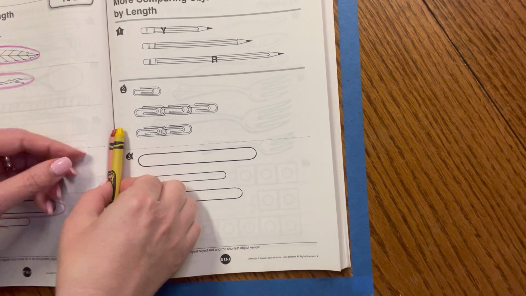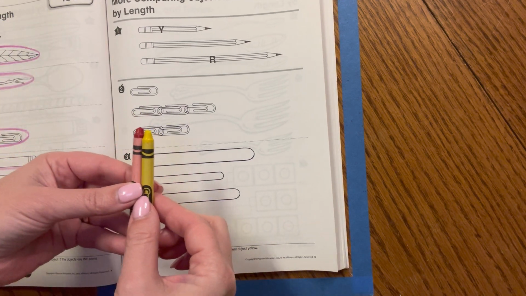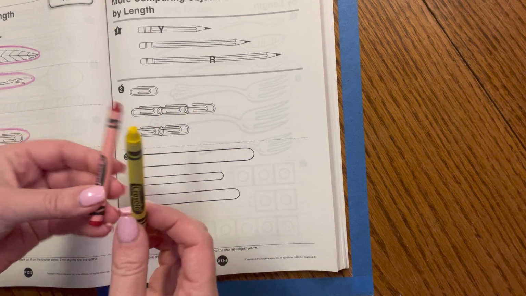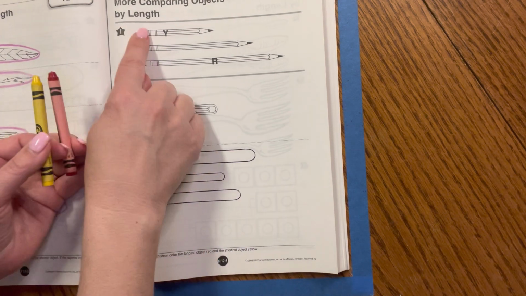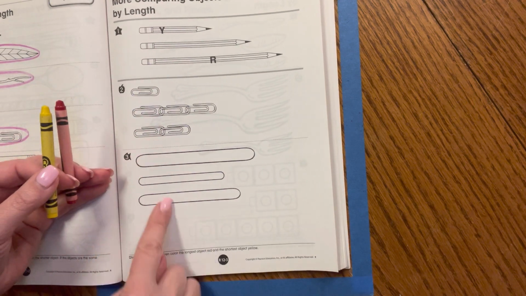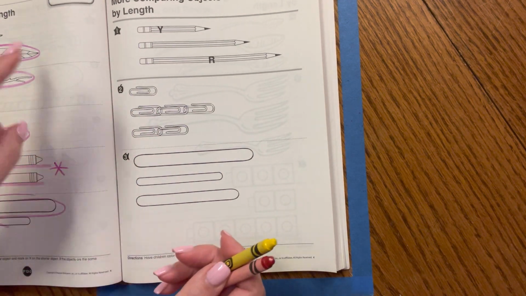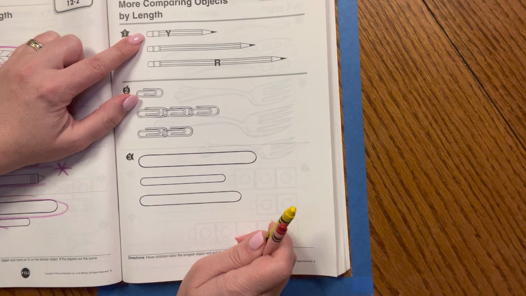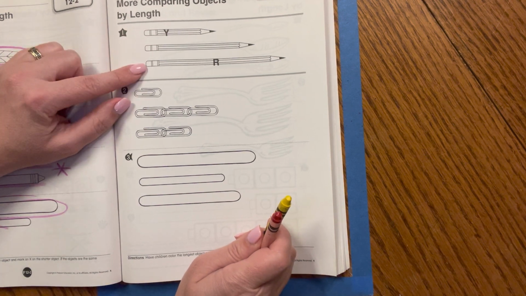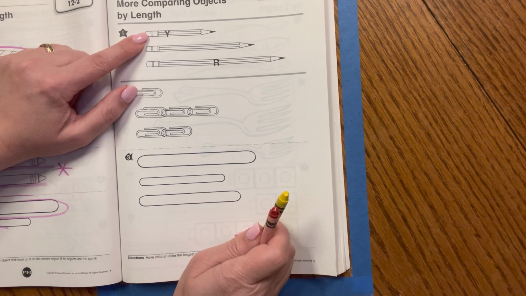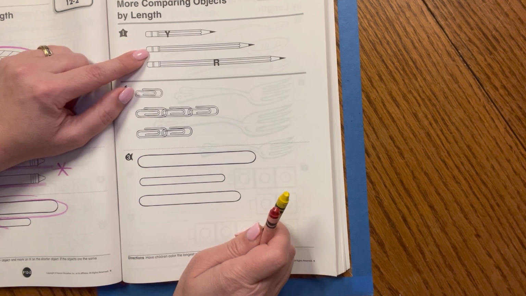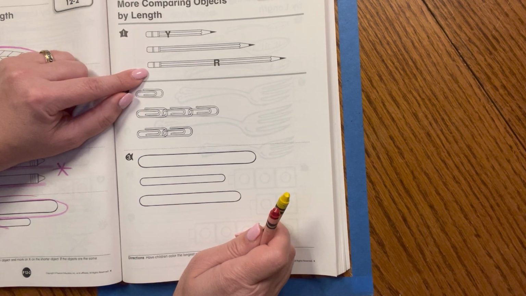You're going to need a red and a yellow crayon. And why do we need these two colors? Because we are going to compare the objects. When we take a look at some objects in pictures, we're going to notice three different lengths. So I see a pencil here. I see 1, 2, 3 pencils. One is short, one is medium length, and one is the longest length.